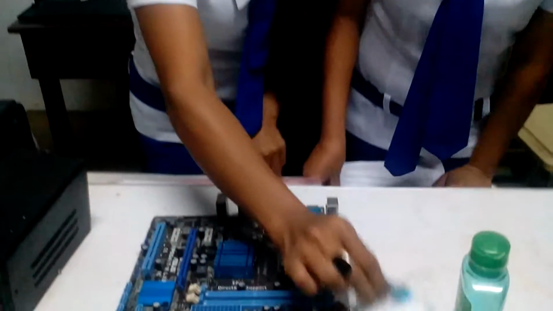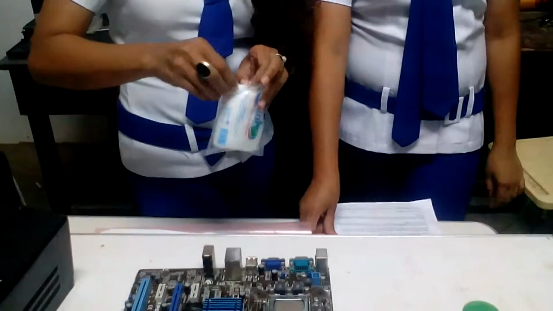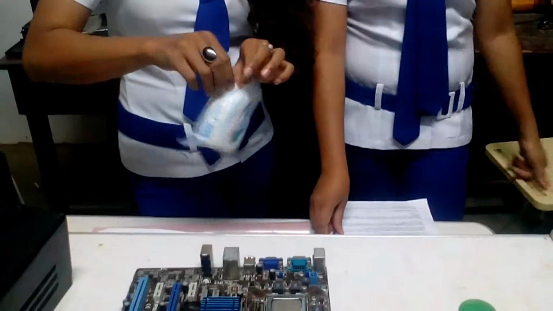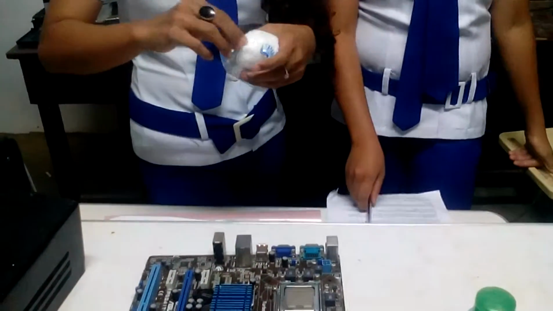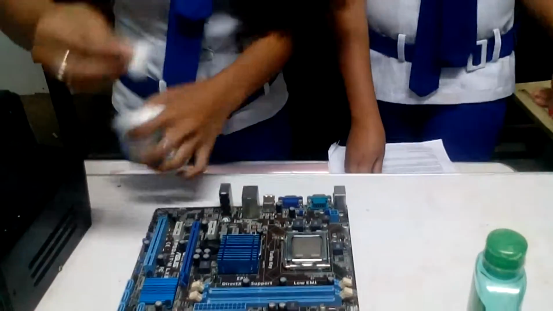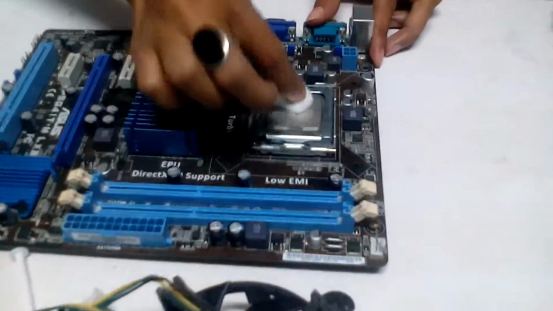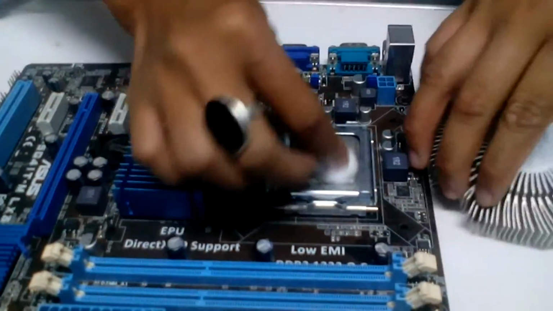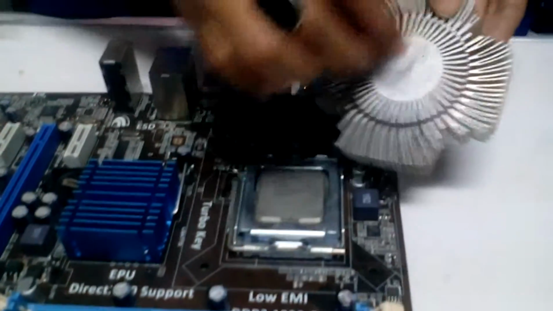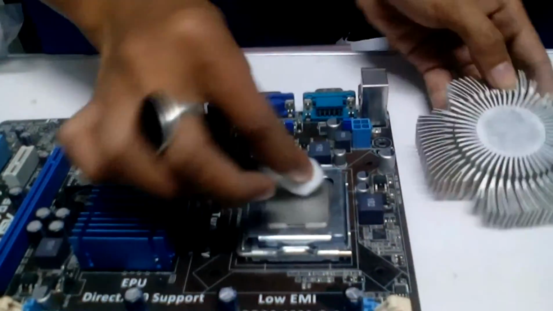The second step: clean the CPU and heatsink surfaces. In cleaning the CPU and heatsink surfaces, wipe the surface lightly with a cotton ball or cotton swab damp with isopropyl alcohol.